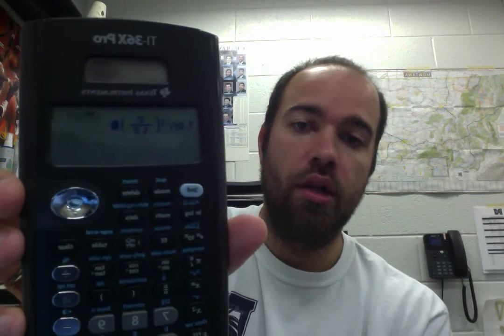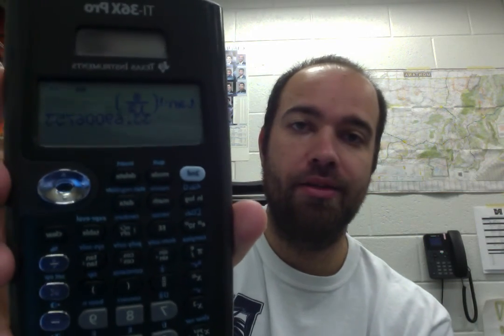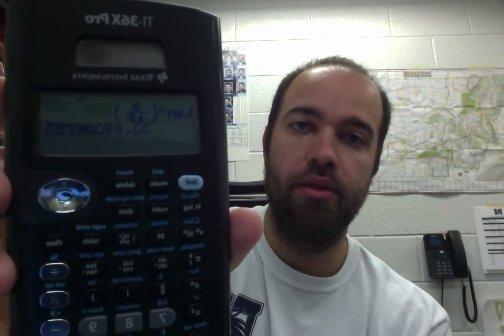You don't have to. You can just use division. Alright, so this is what it should closely resemble. And then we hit enter, and that is our angle measurement. So that is 33.7. So x equals 33.7.